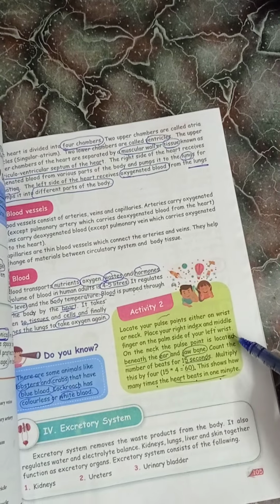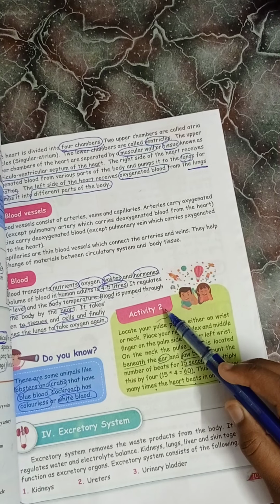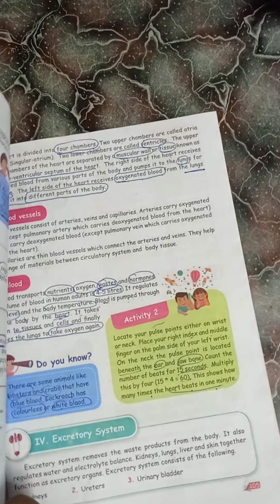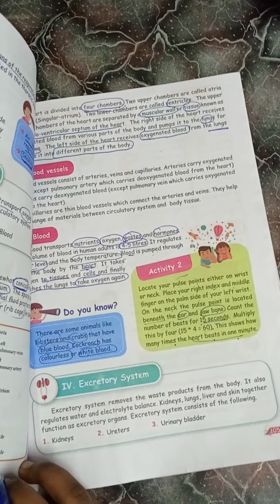Okay children, now you are clear about activity 2. Okay children, now we will go to the excretory system.